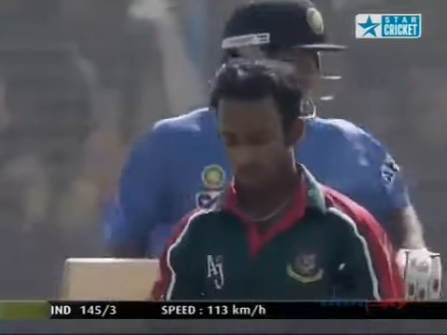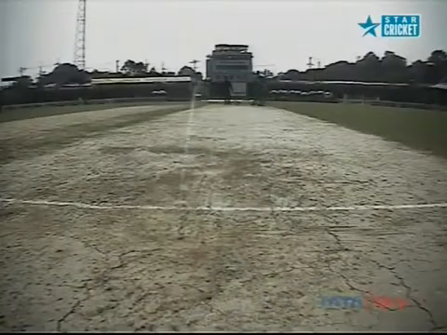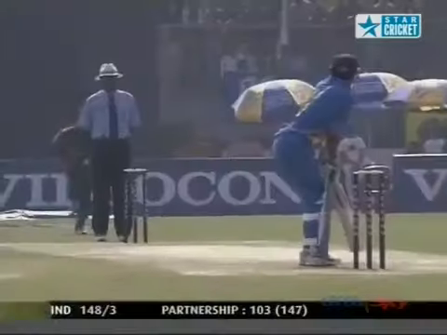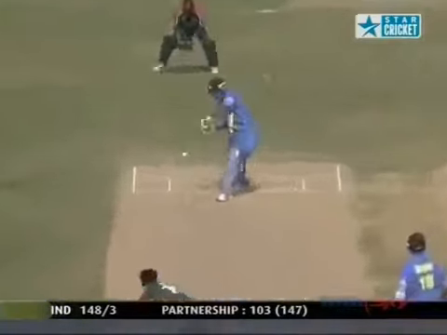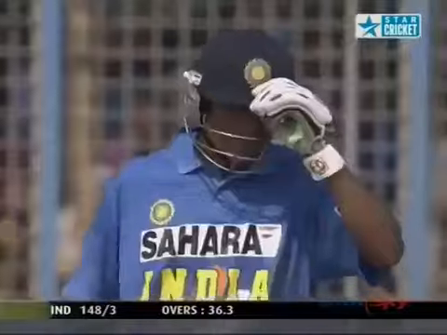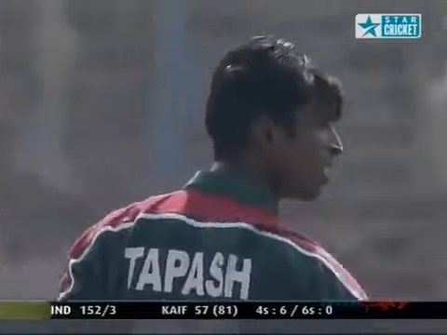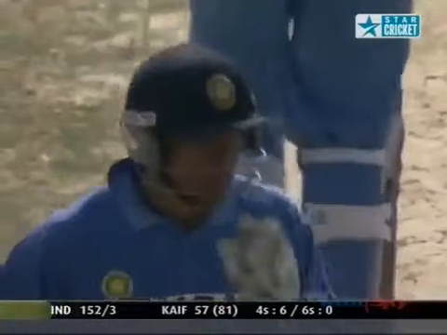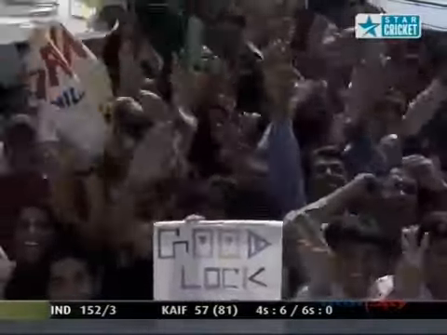After this over, just 14 overs to be bowled. And the key is that the Indian team has 7 batsmen in the pavilion. That's slashed hard. Will find the boundary. That's been one of his favourite areas, Mohammad Kaif. Backward of point. Though on this occasion, it wasn't quite intentional.